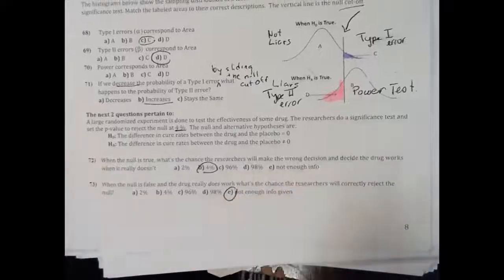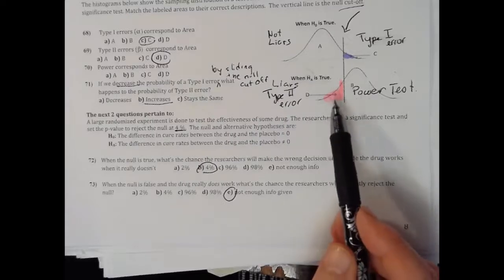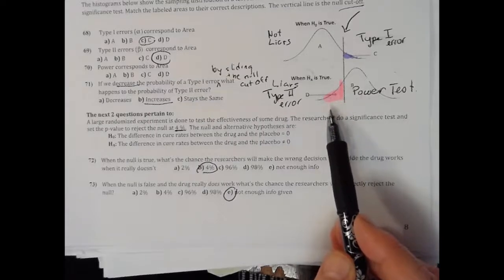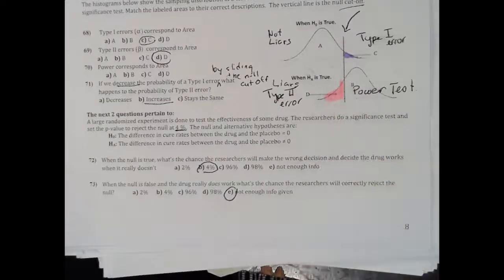We'd have to be given the percentage, like we were before in some tests, the percentage of false negatives here. We'd have to be given not only the false positives, but the false negatives.